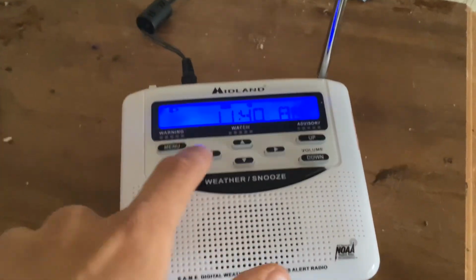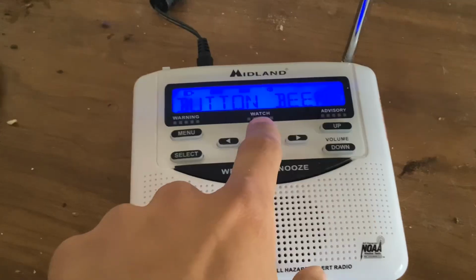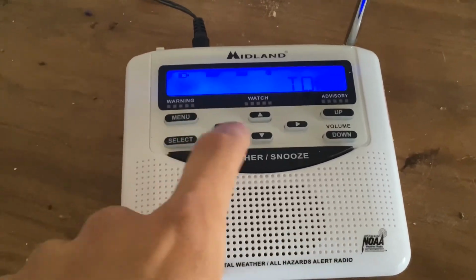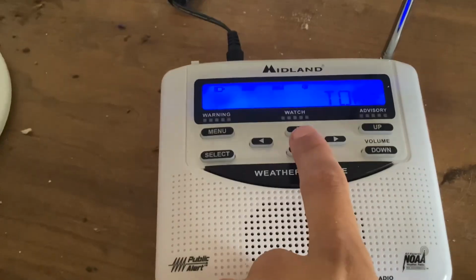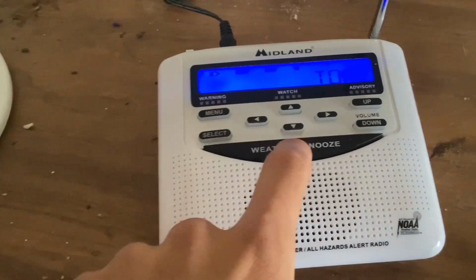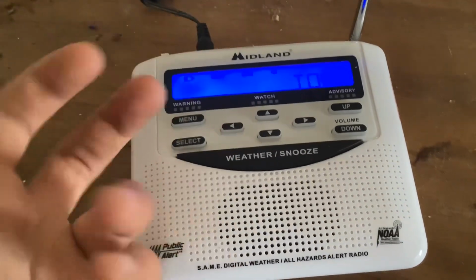Step 7 on how to program a weather radio. And this is alert type. If you want a different type of alert, you press the menu button. Alert type, it'll say, and you press select. You can either do tone, and in the tone position, it'll beep. And then you can press this button, and it'll give you your message.